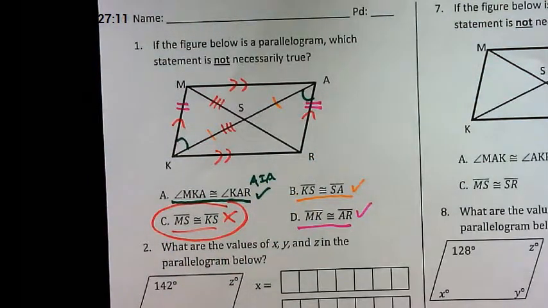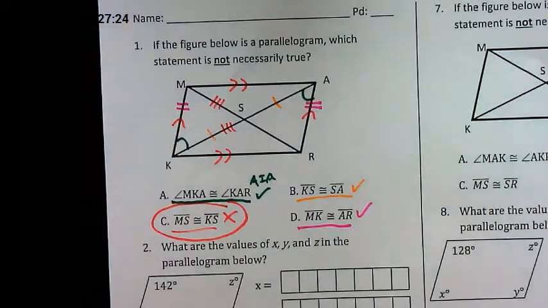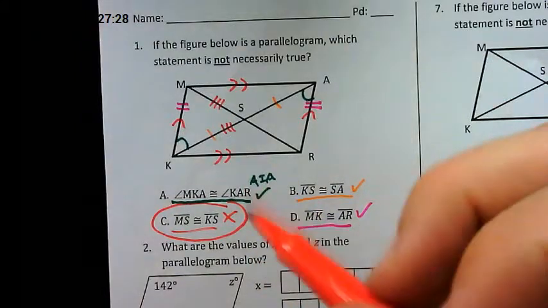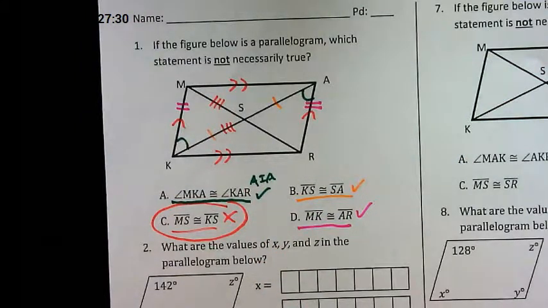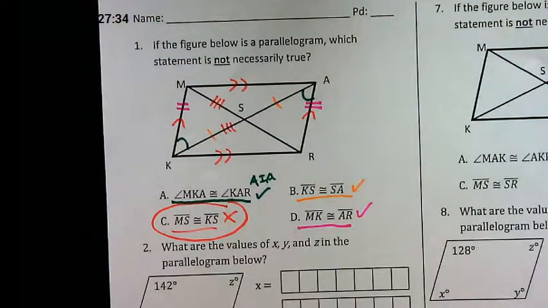Because in order for those to be congruent, that's not telling you that the shape is a parallelogram. What shape would you have to have in order for these two to be congruent? Oh, a triangle like that. No, not. What type of quadrilateral would this be if those two were congruent? Rectangle. A rectangle.